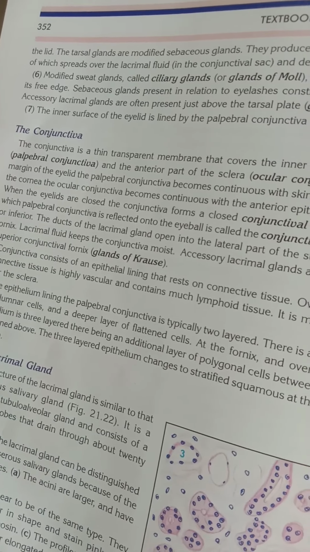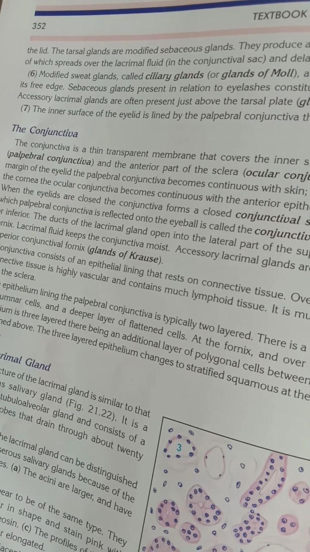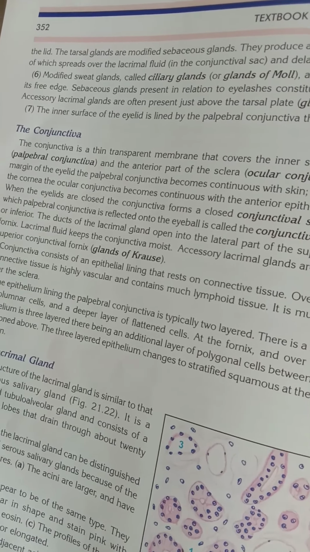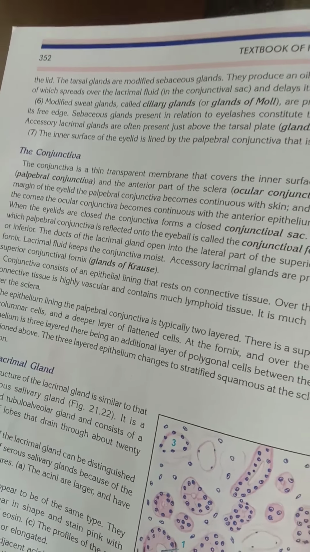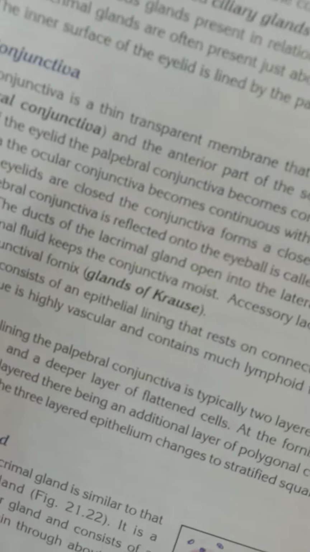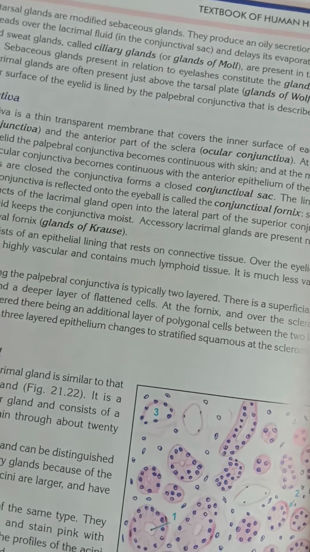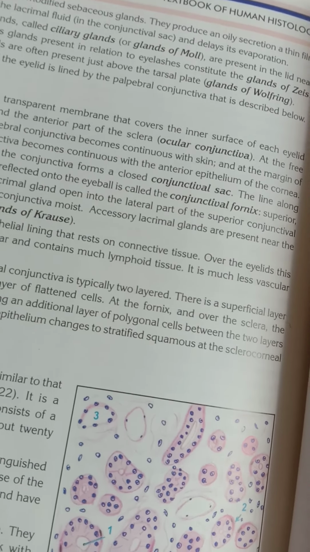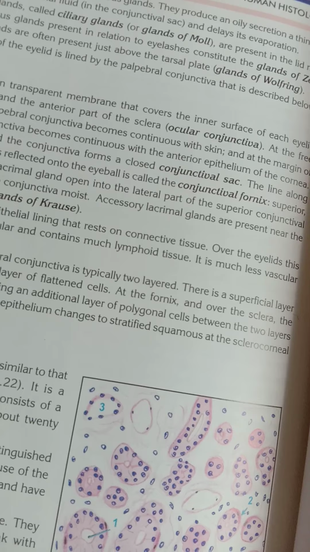And when the eyelids are closed, the conjunctiva forms a closed conjunctival sac, and the line along which the palpebral conjunctiva is reflected onto the eyeball is called the conjunctival fornix. So the line where the palpebral conjunctiva is reflected onto the eyeball is known as the conjunctival fornix, superior or inferior. Next, the ducts of the lacrimal gland open into the lateral part of this superior conjunctival fornix.